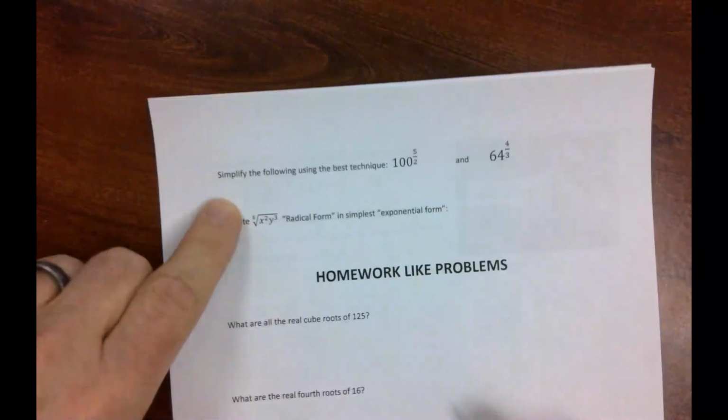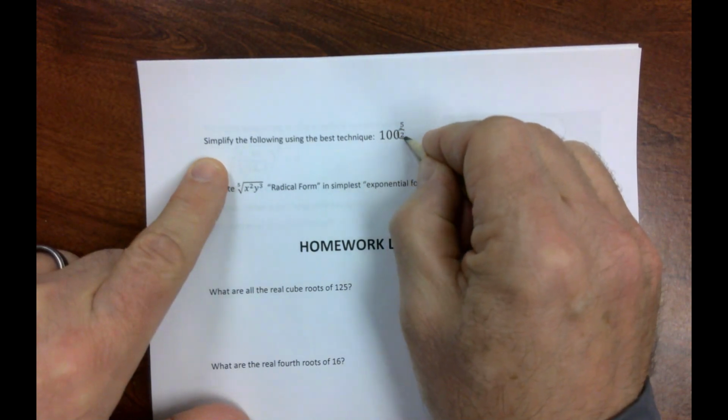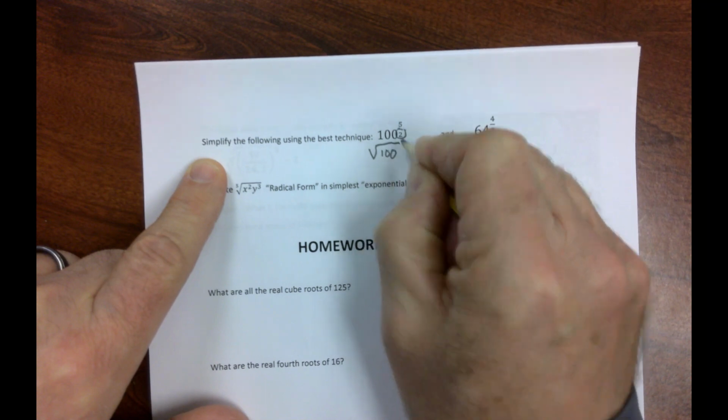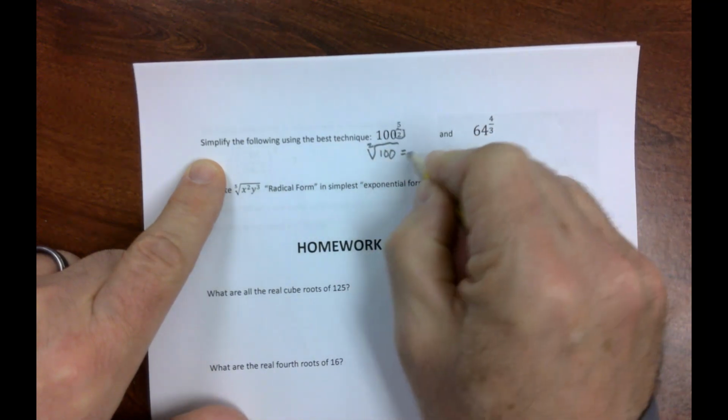All right, we're cruising. So with that being said, here come very similar homework-looking problems. What is this? We're going to take the square root, so we're thinking of that as the square root of 100 first, with a little 2 in there, and then we calculate that first to be 10.